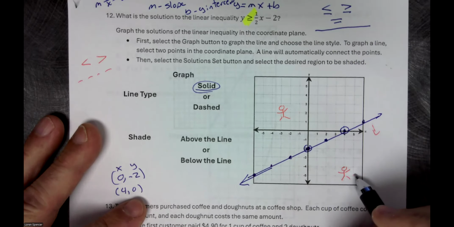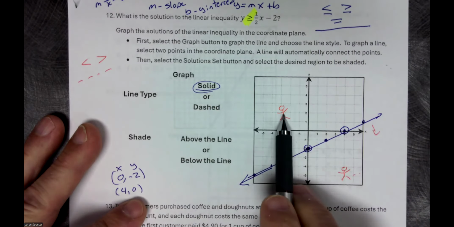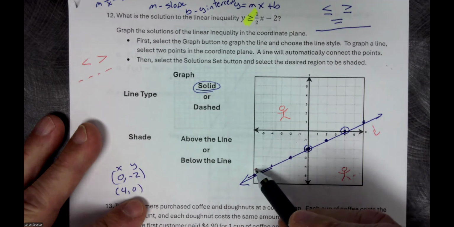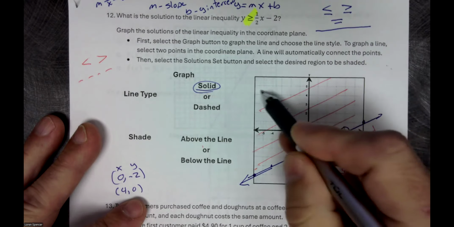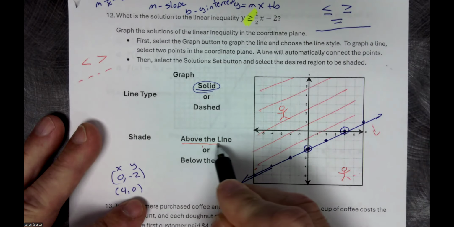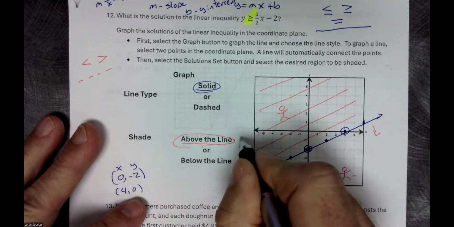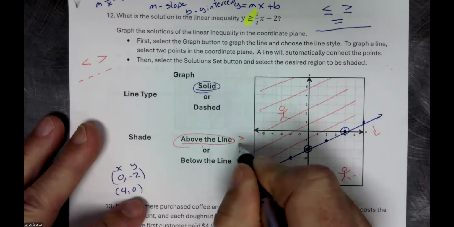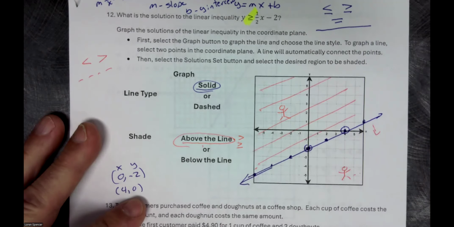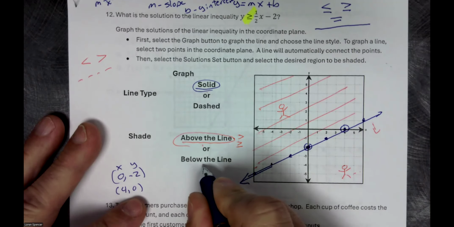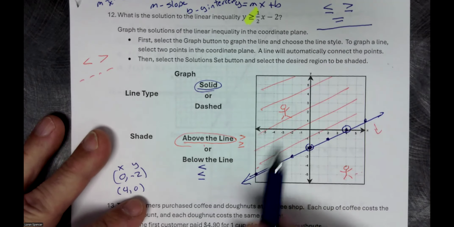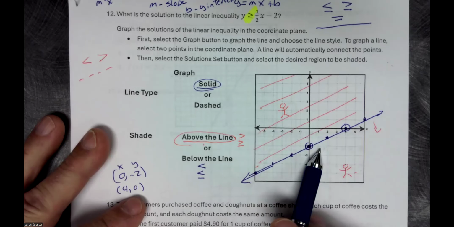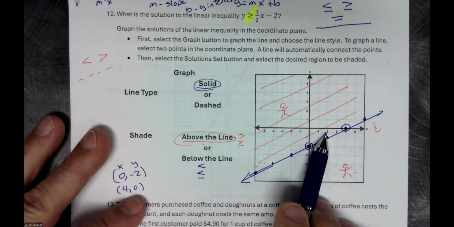That means this guy is less than because he's below. Well, in this case, we had a greater than, so this guy is greater than. So we're shading up here because this is in the greater than zone. So we're going to shade above the line because it's a greater than or equal to. And we would have shaded below the line if it had been a less than or equal to. All right. So the guy lands on top of the tree because he's above the line.